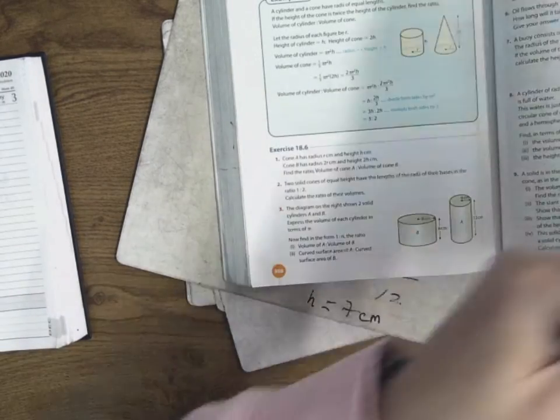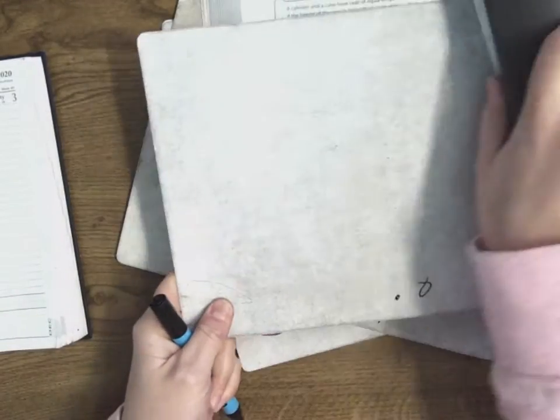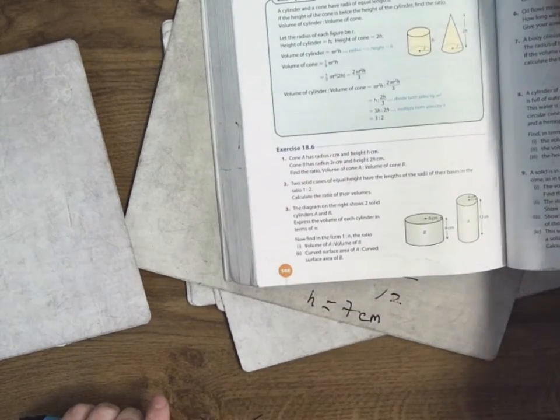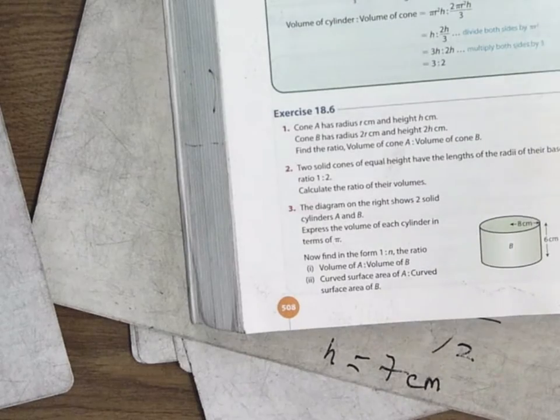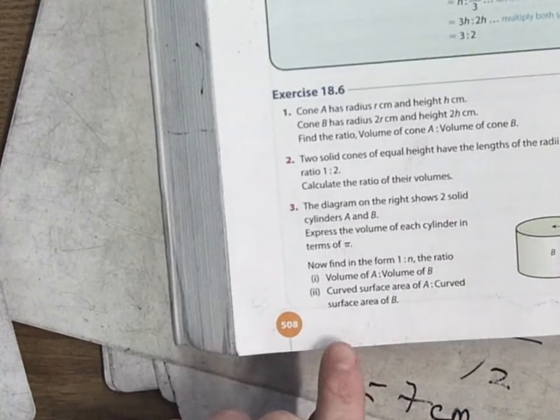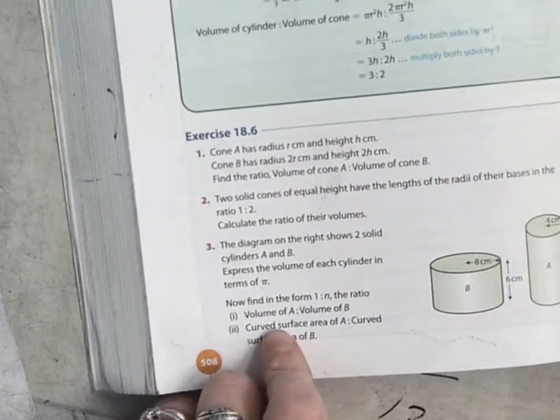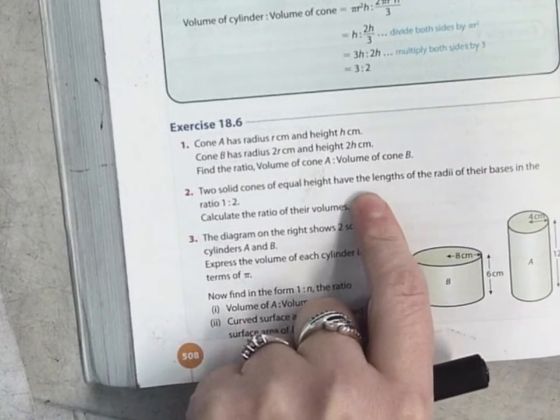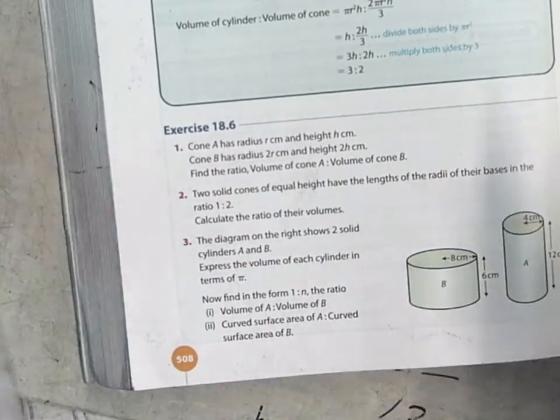Number 2 then, so reads. Let's read it first and then I'll transfer the information onto my board, okay? So number 2, I'll load up there for you. Right, okay. So 2 solid cones of equal height. Okay, so stop there, right?